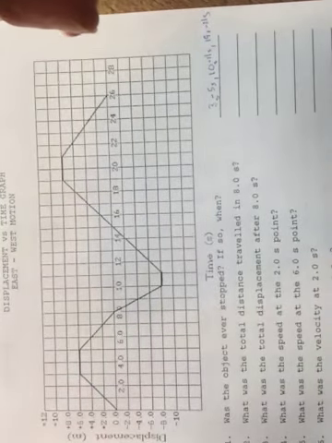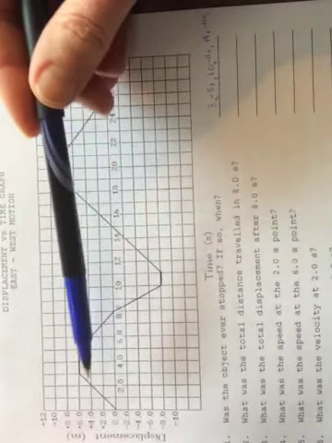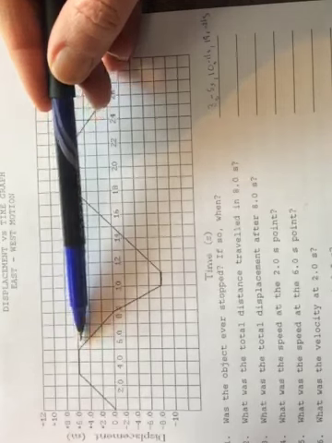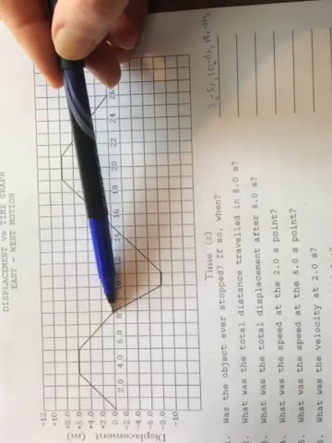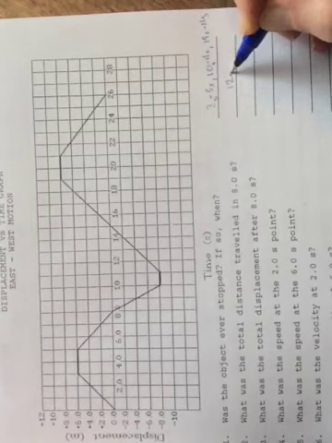What is the total distance traveled in 8 seconds? So you go to the 8 seconds, total distance traveled. So it went east for 6 meters, it stopped, and then it went south for 6 meters. So total distance traveled, 12 meters.